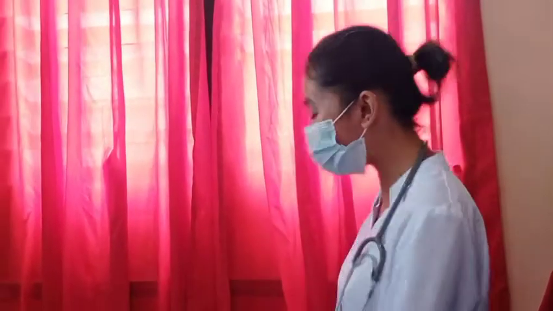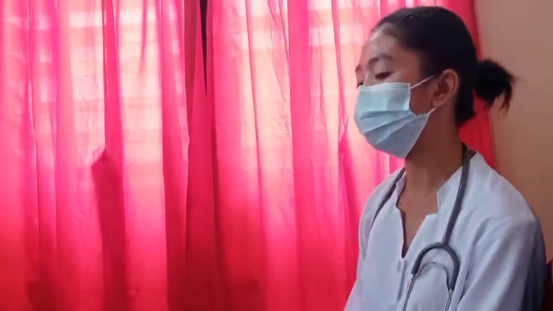The next is to provide the patient privacy. So I already closed the windows and the door to minimize the embarrassment of the patient. Now I am going to position my patient in a supine position. Here it's already.